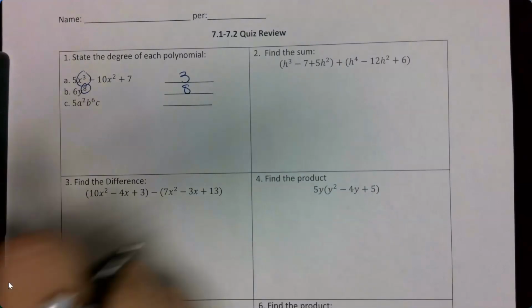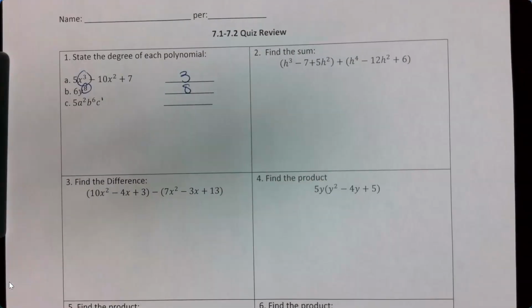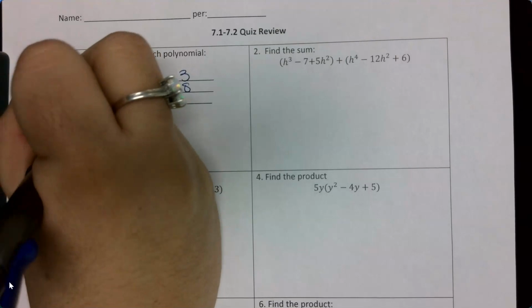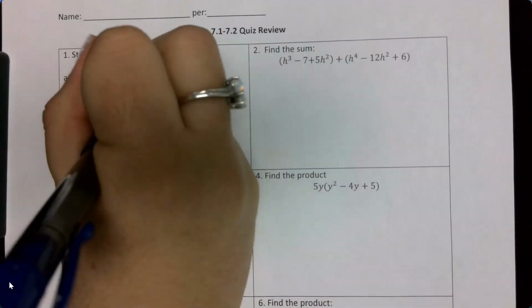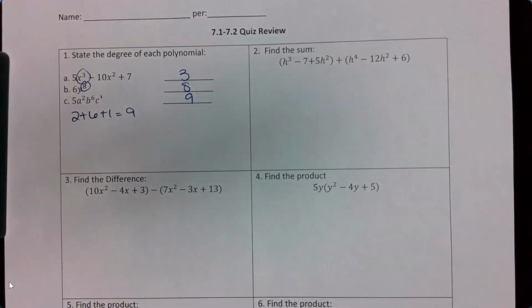And then on C, I have 3 different letters. Because it's all one term, I want to add those exponents together. So I have 2 plus 6 plus 1 gets me 9 for my degree.